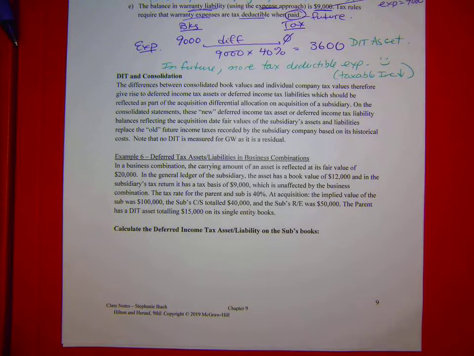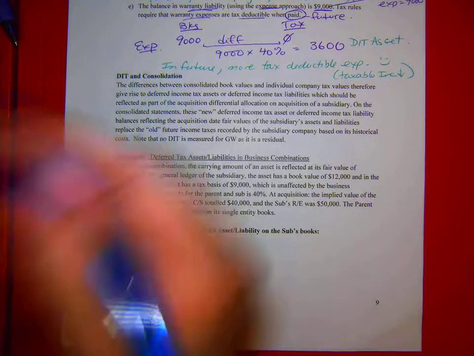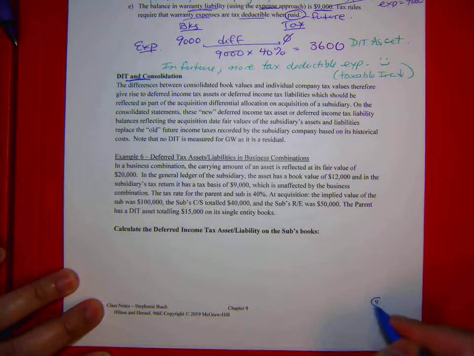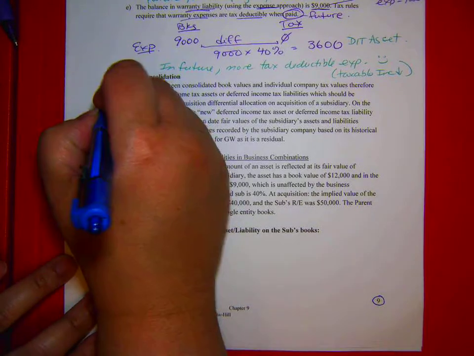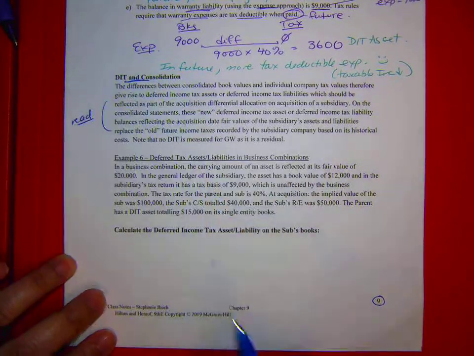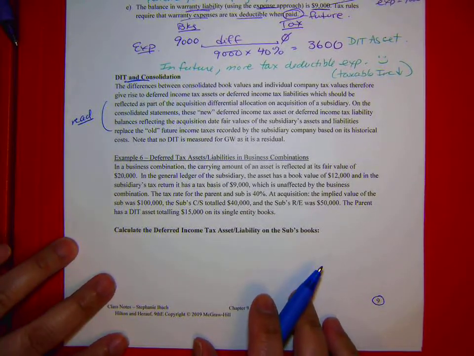Okay, we are doing DIT and consolidation, and we are on page 9. And we're going to work through example 6. So you can just read through that yourself. I'm going to just lead you through the example.